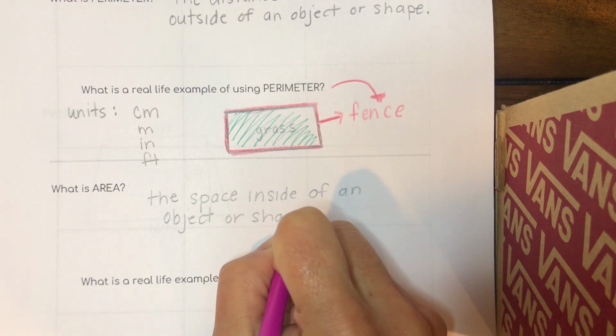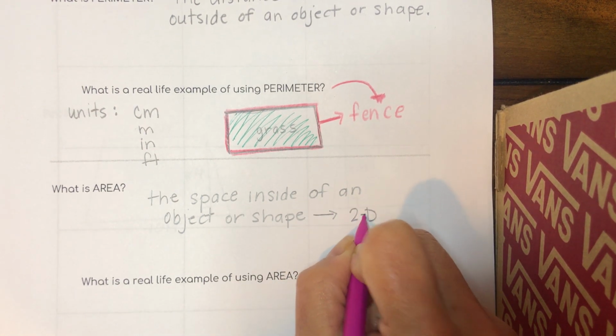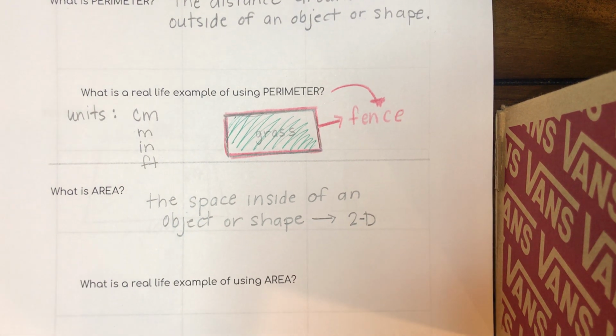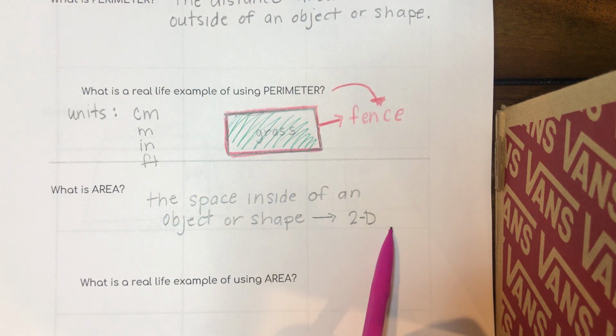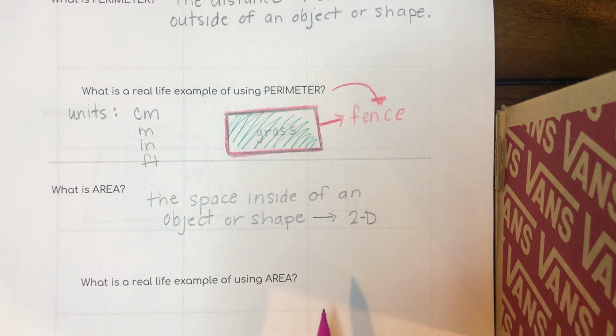And now when we talk about area, the shapes must be 2D, two-dimensional, meaning a nice flat surface, not three-dimensional like a box or a pyramid or a sphere, not where we can actually put something in. It has to be something nice and flat. So just a regular old 2D shape, such as a square, a rectangle, a triangle, a parallelogram, anything like that.